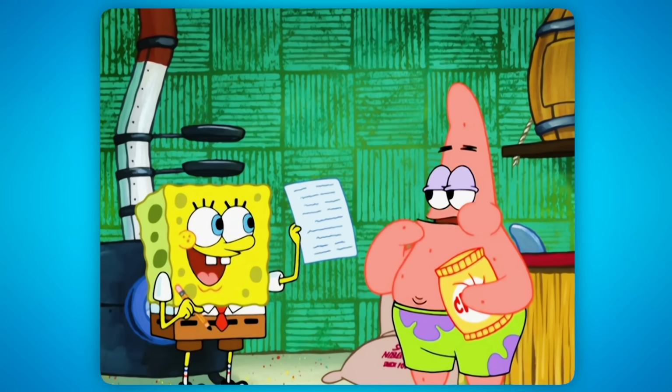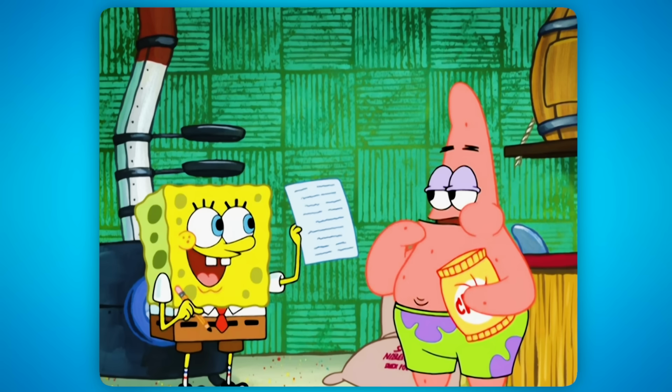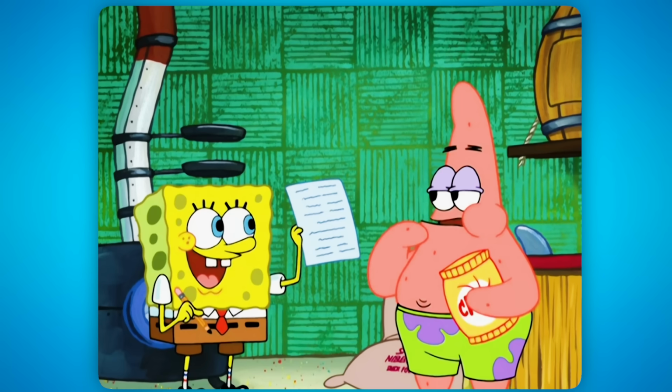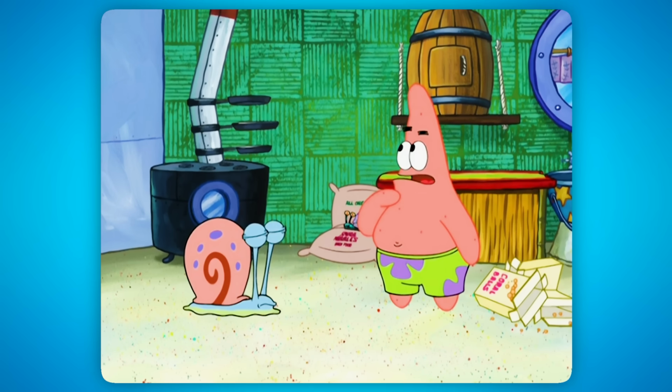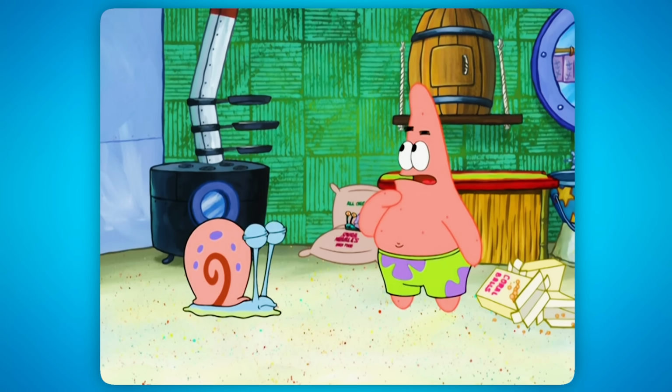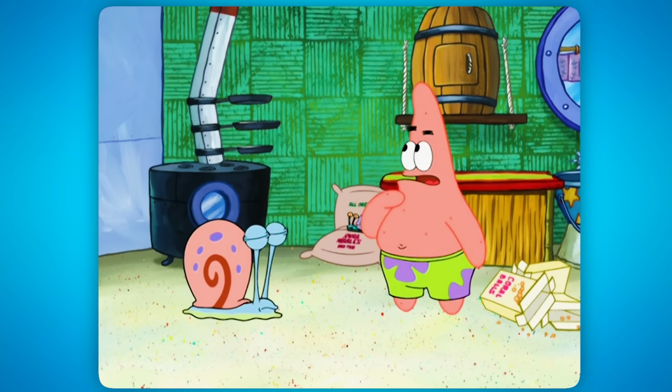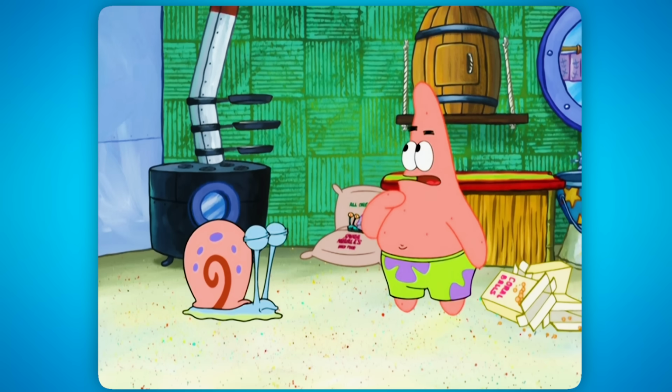SpongeBob writes Patrick a detailed list of instructions for taking care of Gary, but Patrick throws it away without even reading it. He says he doesn't need it and claims he's the most responsible guy you know, which is obviously a lie. The moment SpongeBob leaves, Patrick completely abandons Gary to go sit in the bathroom for hours. When Patrick finally comes out, Gary is all dried up and starving.